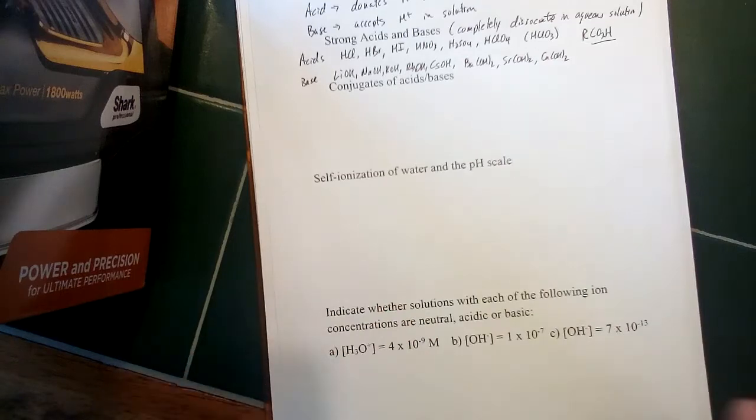Now, any other base is going to be a weak base. So any other metal hydroxide is only partially soluble or partially ionized. Those will be weak bases. But in reality, if an atom has a lone pair of electrons, it can act as a base, because you can use that lone pair to make a bond to the H plus, or to the proton. So a lot of compounds like phosphorus and nitrogen compounds are commonly reactive as bases because of that lone pair on the nitrogen or on the phosphorus.